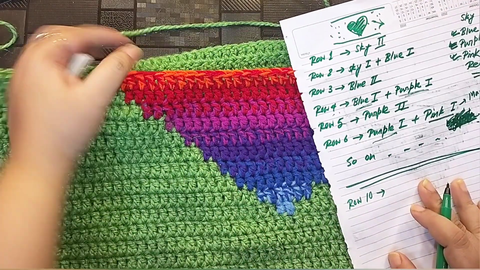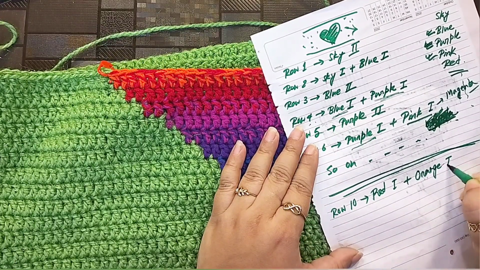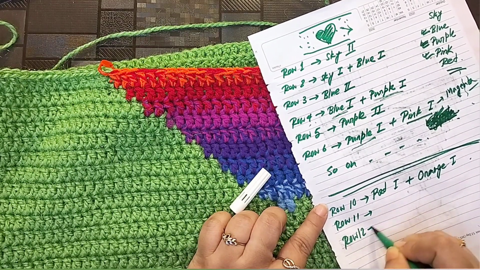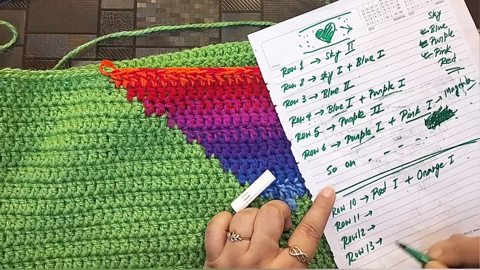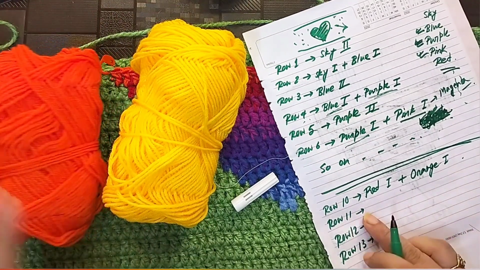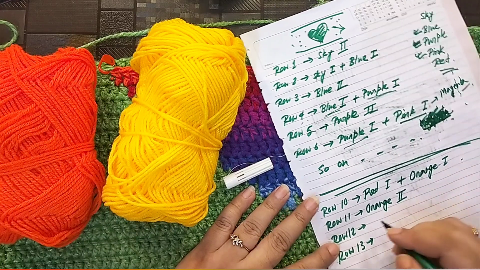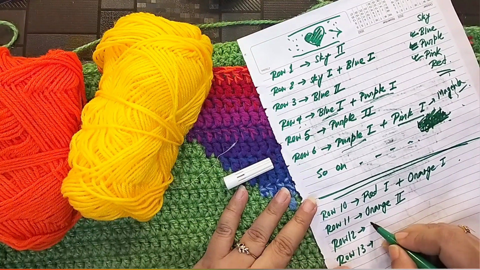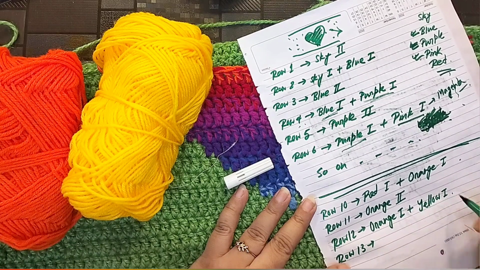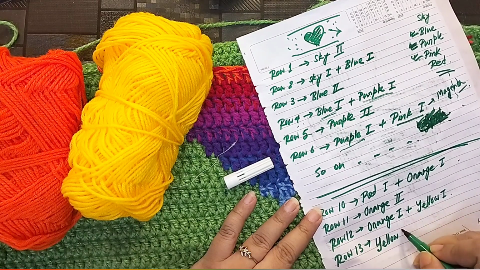For row 10 we have used one strand of red and one strand of orange yarn. Then for row 11, row 12 and row 13 I'm going to use these two yarns, yellow and orange. For row 11 I'm going to use two strands of orange yarn. For row 12 one strand of orange and one strand of yellow. Then for row 13 I'll use two strands of yellow yarn.